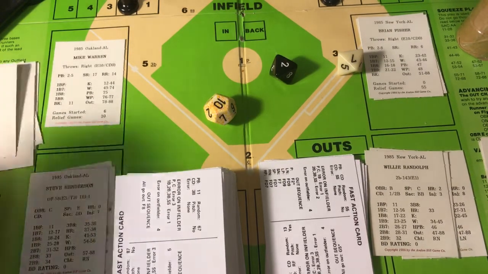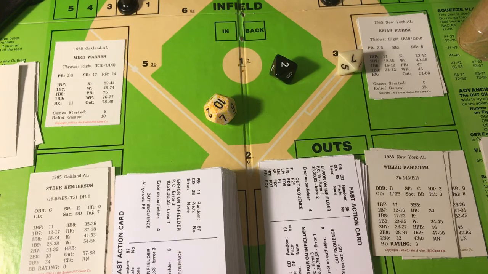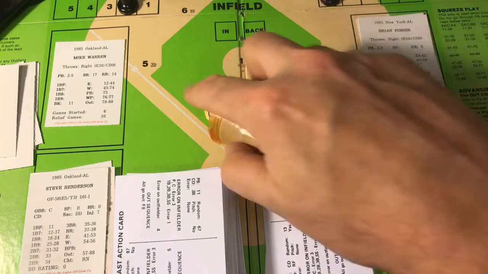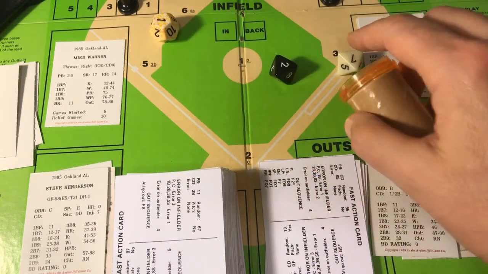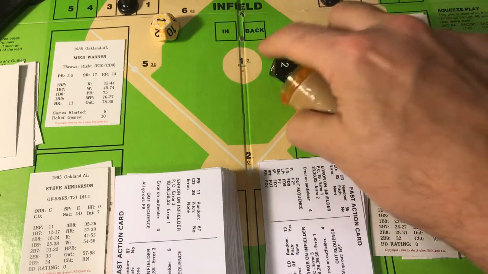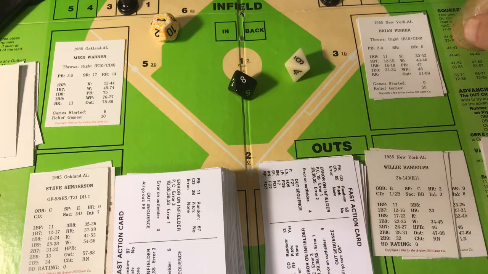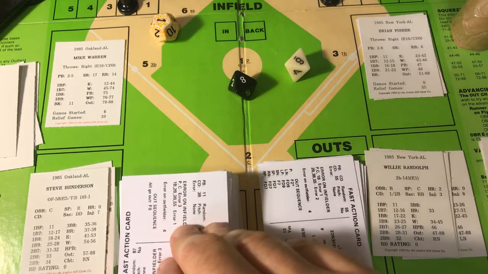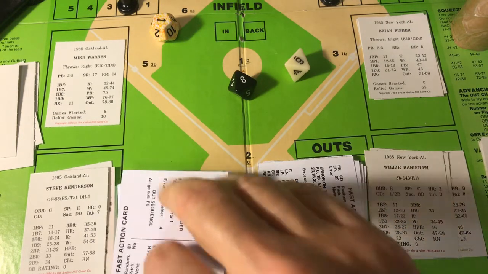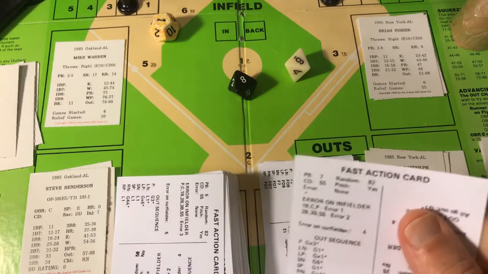Next is Steve Henderson. Henderson on the day is 1 for 2. He flied out to the infield, singled, and then walked. It's going to be Henderson. We're going to see whose card it comes off of. And that's going to be a 1, so that turns into a 7. So it's going to be off Brian Fisher's card. And 86. That's going to be an out. RN. Steve Henderson is an RN, so we're going to pull this.